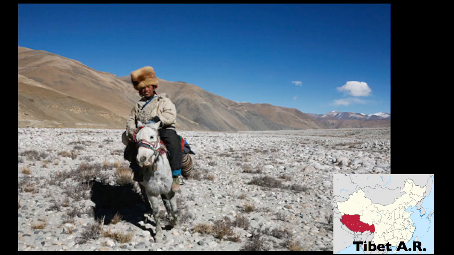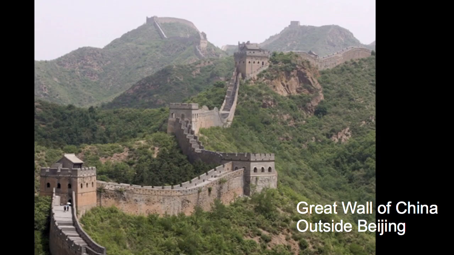Just a few other pics to round out our tour of China. Here's a shot of the Great Wall of China that if you've been to China, you have very likely gone to see, or if you ever go to China, this is the area that you'll go see the Great Wall, even though it runs for thousands of miles. Mostly tourists go to the Great Wall just outside of Beijing.